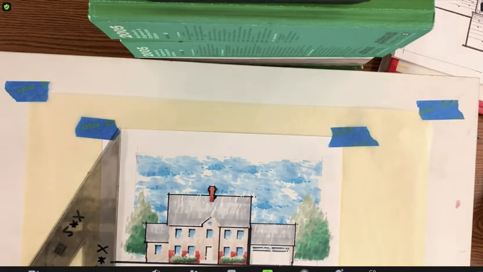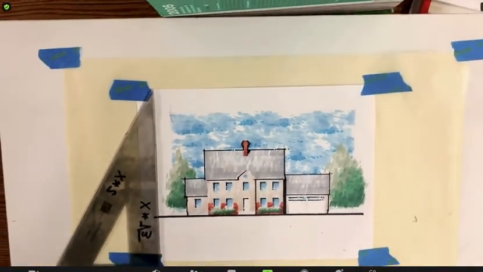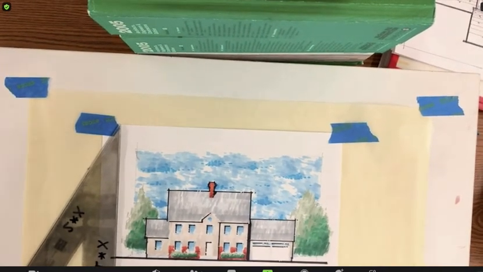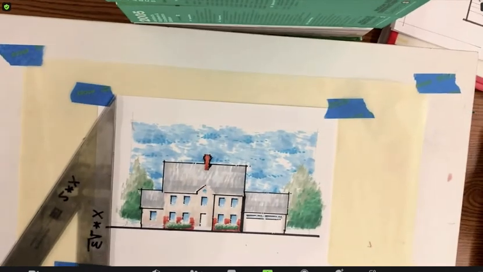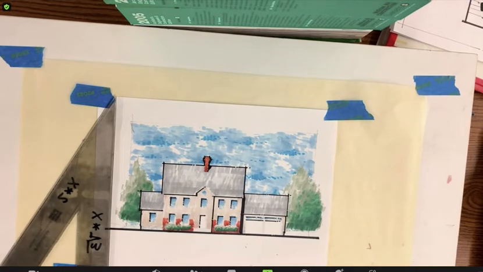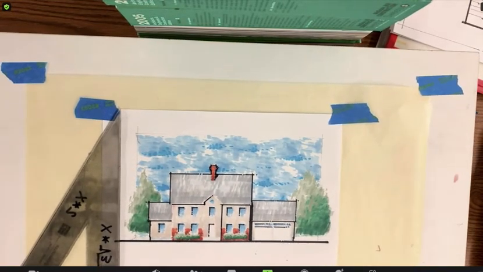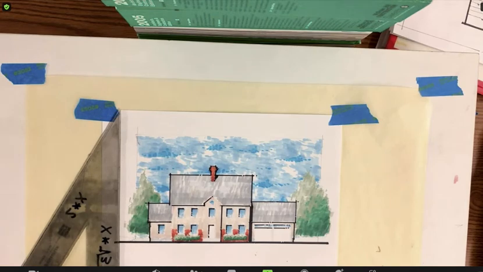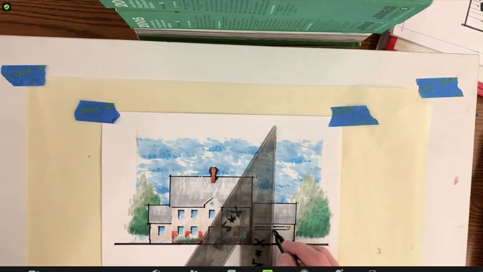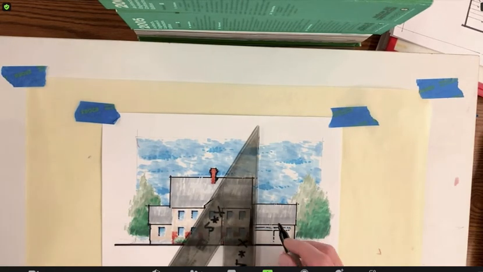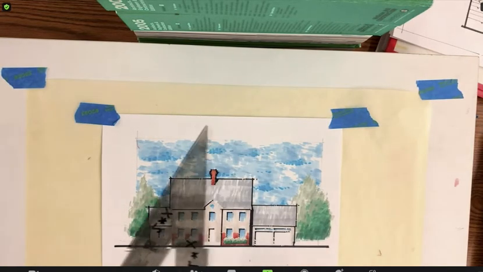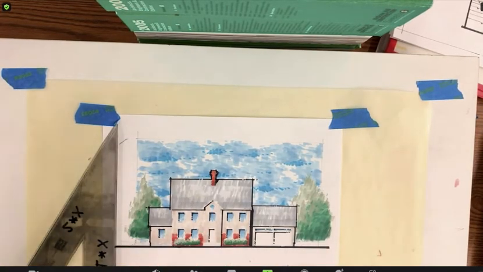This thing is wiggling again. Come on, behave. There we go. It's a little crooked, but we'll get used to it. So see how just putting the shadows and the profile lines in, oh, I forgot a couple shadows. Elevations are all about shadows. Just putting those in, all of a sudden things popped out.